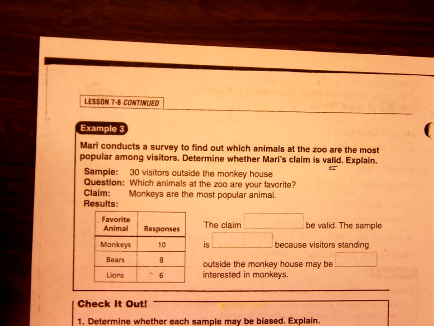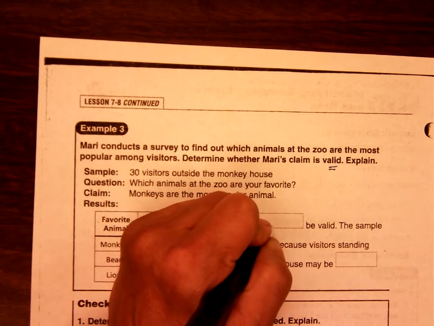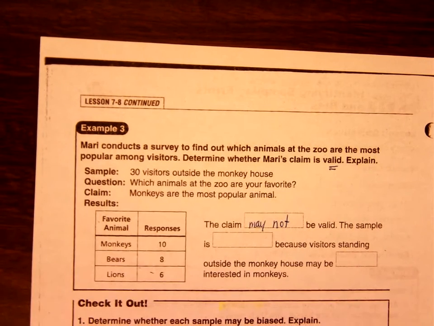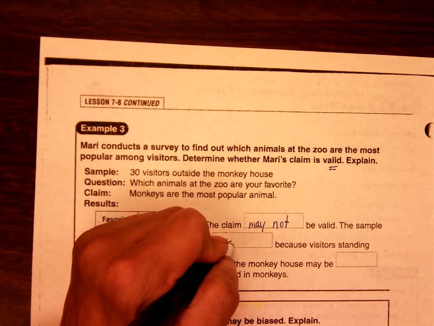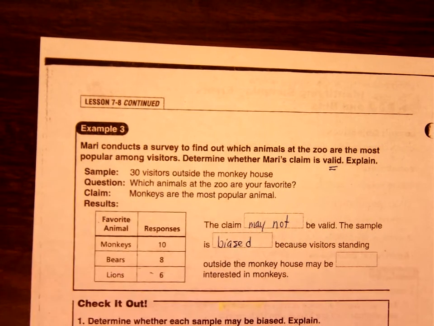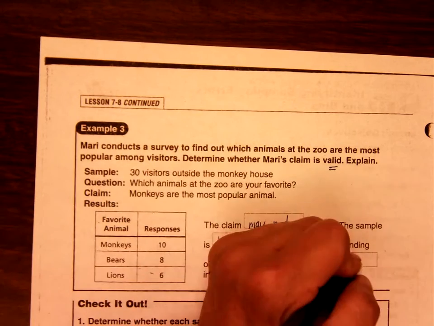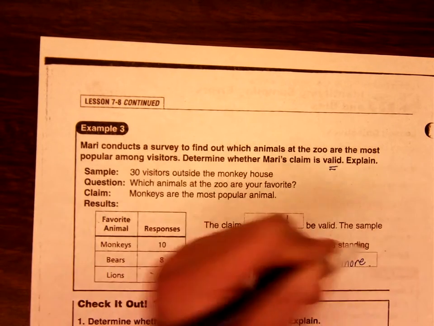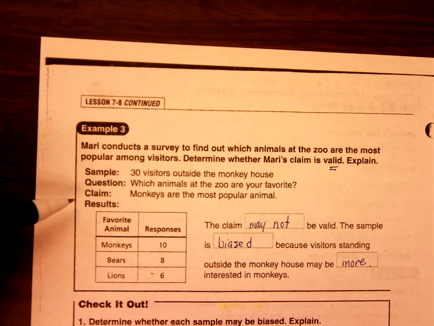Well, her claim may not be valid, and the sample is biased, because visitors standing outside the monkey house may be more interested in monkeys. If you are asking someone what their favorite animal at the zoo is and they're standing outside a monkey house, they just saw the monkeys, so they're most likely going to say monkeys.